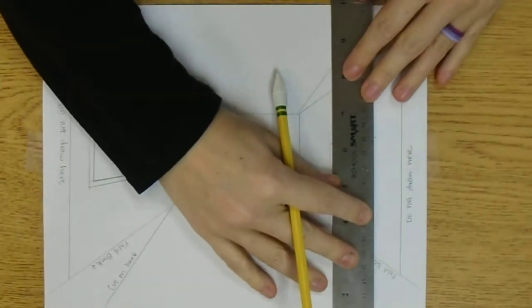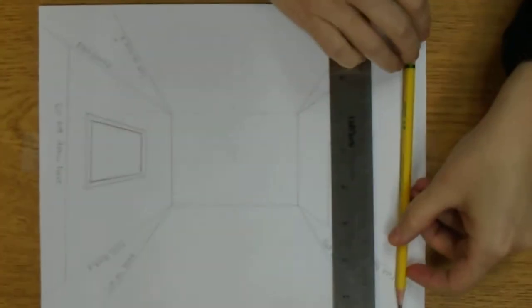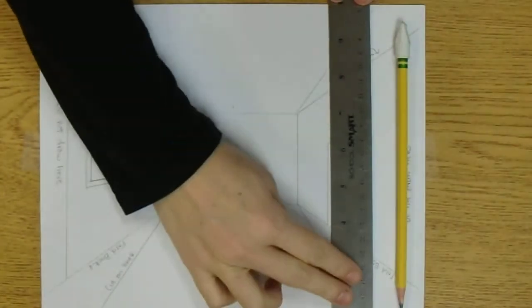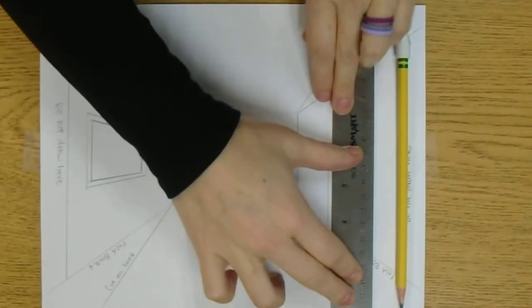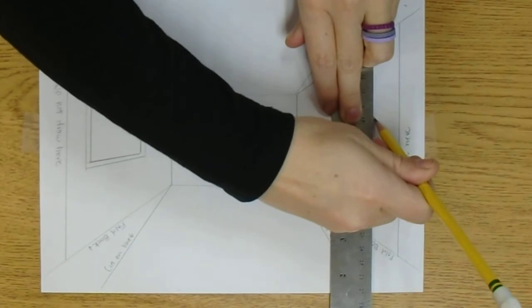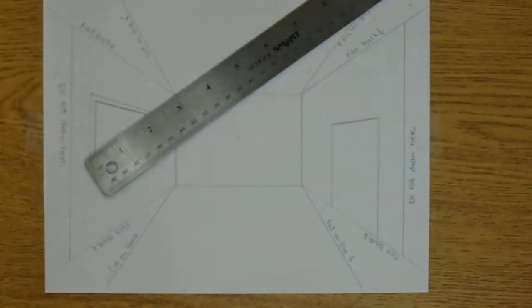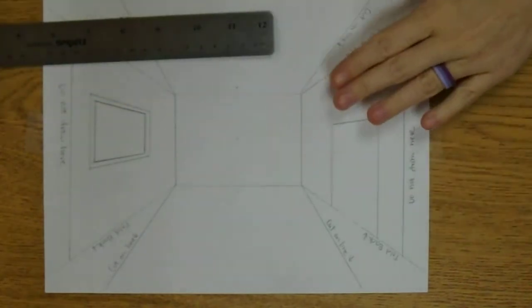Then I'm going to repeat that on the other side. Put my pencil covering the line that's the side of the room. I'm going to make my ruler parallel to my pencil, hold the ruler, pick up the pencil, draw that line all the way to the bottom of the room. So now my door is drawn.